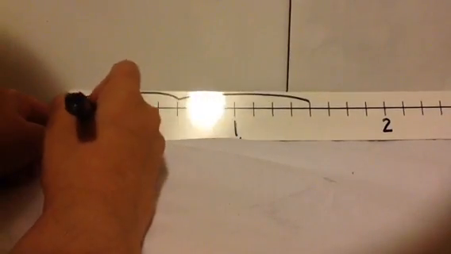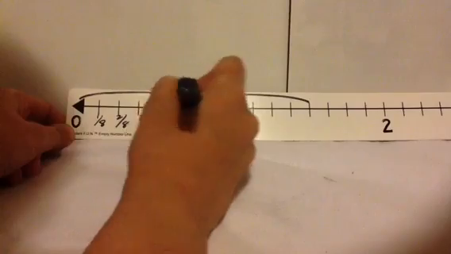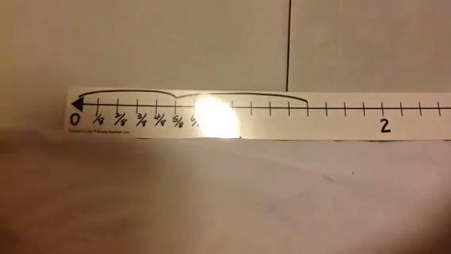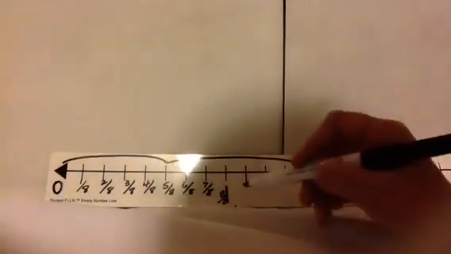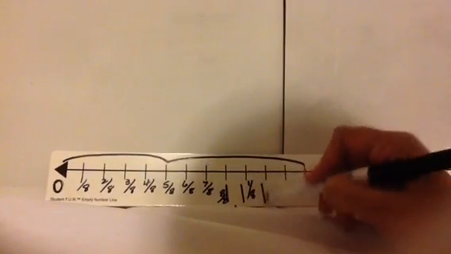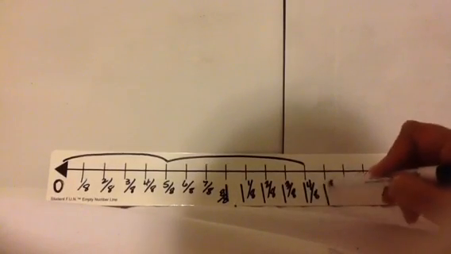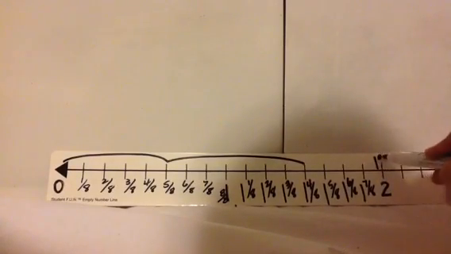So then I need to label. That's 1/8, 2/8, 3/8, 4/8, 5/8, 6/8, 7/8, and then this would be 8/8. Okay? So we have to assume, sorry, didn't realize there was a shine on here, we have to assume that this next part is also going to be in eighths. So this would be 1 and 1/8, 1 and 2/8, 1 and 3/8, 1 and 4/8, 1 and 5/8, 1 and 6/8, 1 and 7/8. And then if you call this 1 and 8/8, that's also 2, because 8/8 is one whole.